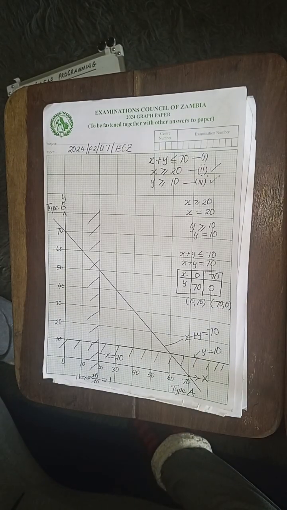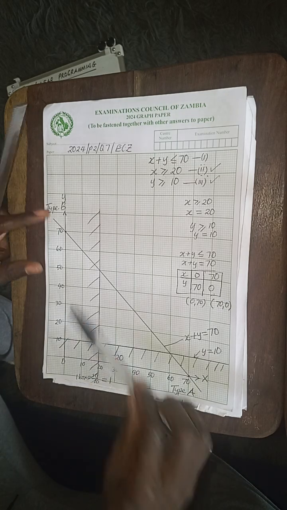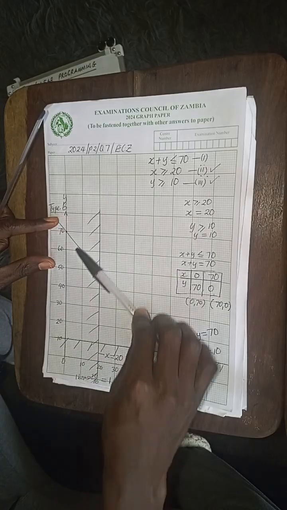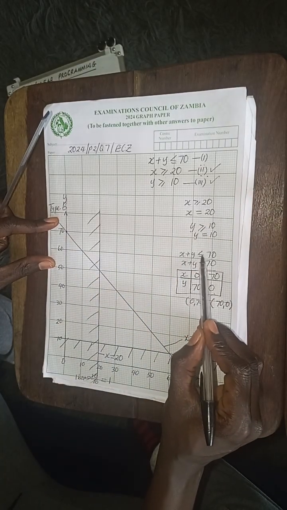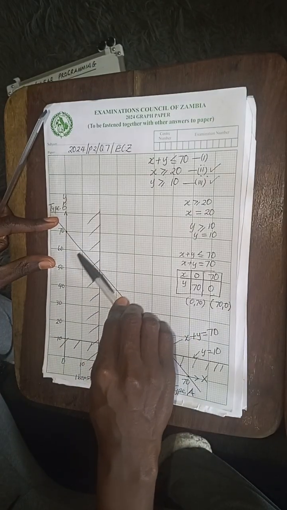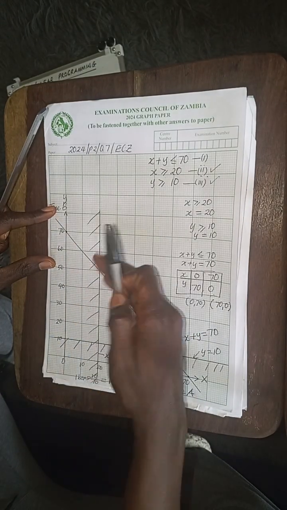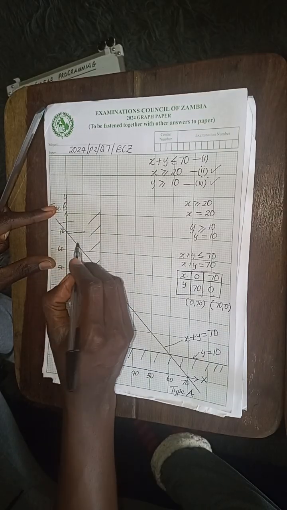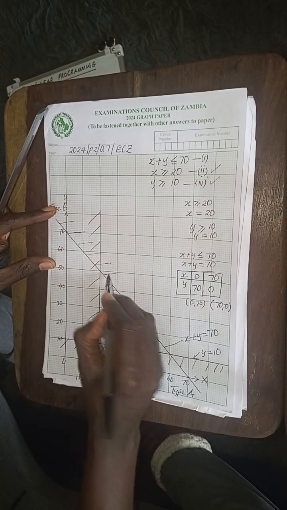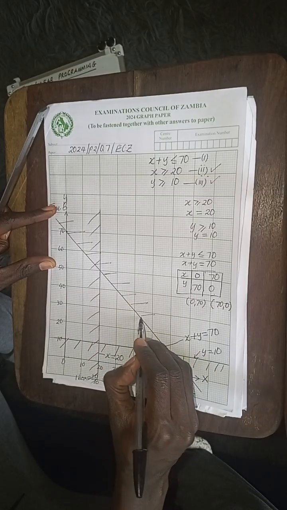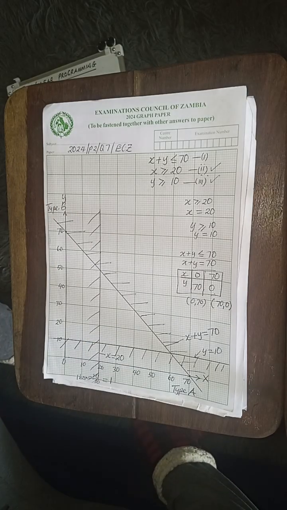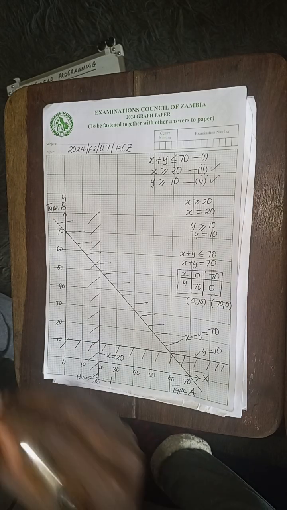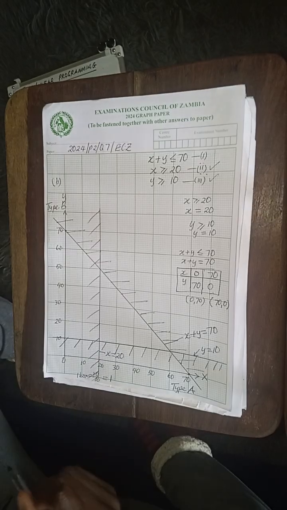Now, which region do you need to shade? Well, if you remember from my previous videos, I gave you some quick tips. Going this side is actually less than, and going that side is greater than. Now, according to this inequality sign, it says x plus y is less than or equal to 70. So less than, this is the part we need, which is less. So you shade the unwanted region, the region that you don't need. So that's the region that we are going to shade there. So this is the unwanted region that you can shade there. So you have actually drawn this, and that's the 4 marks that they wanted. So this was the B part that you have.